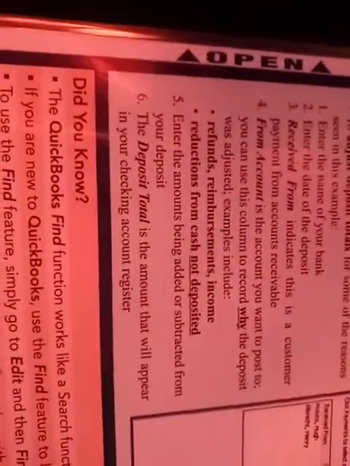5, enter the amount being added or subtracted from your deposit. And then 6, the deposit total is the amount that will appear in the checking account register, right there at the bottom.